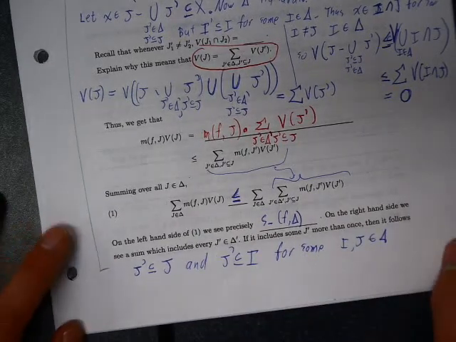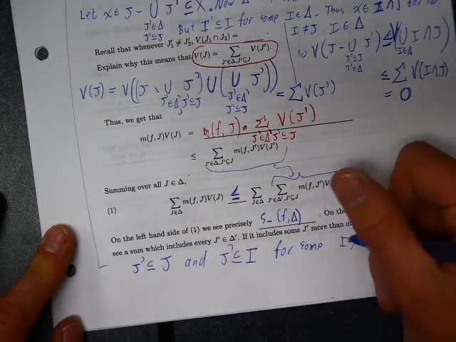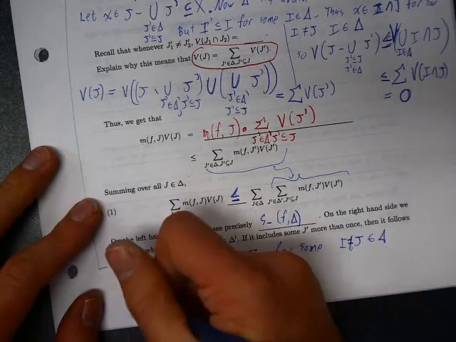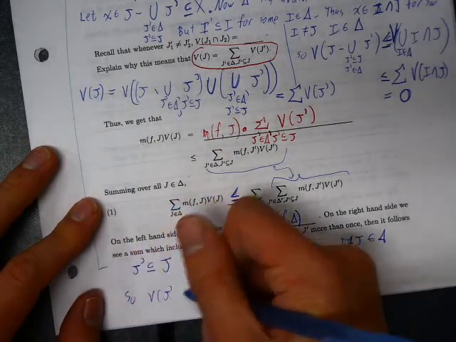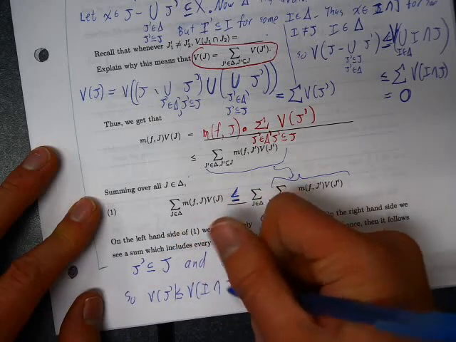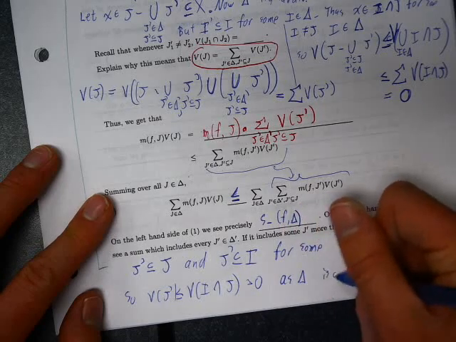What's the intersection of any two non-equal elements? So the volume of j prime is less than or equal to the volume of I intersect j, which is 0, as delta is a subdivision.